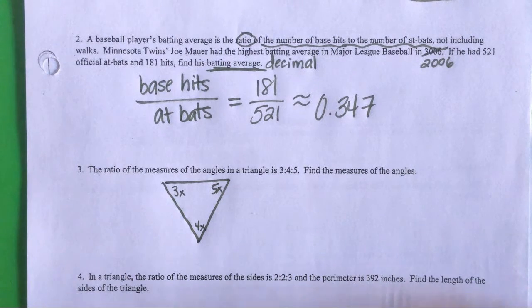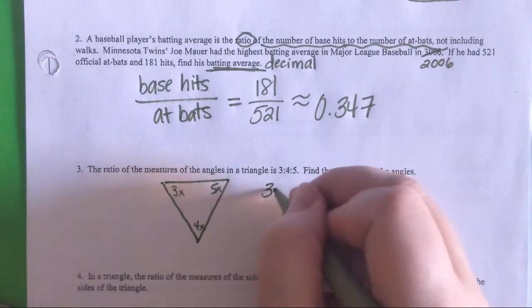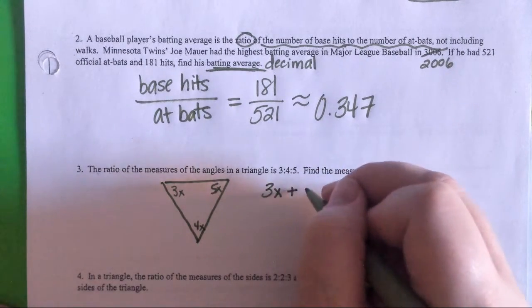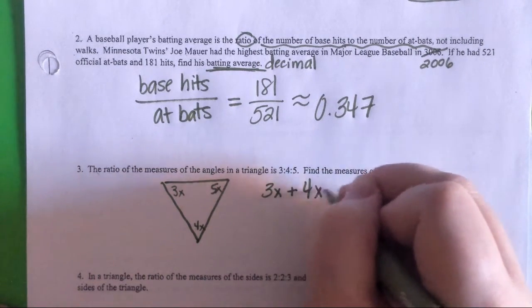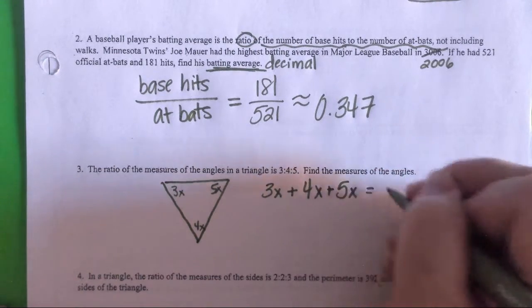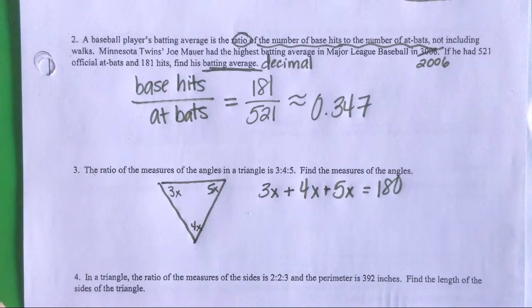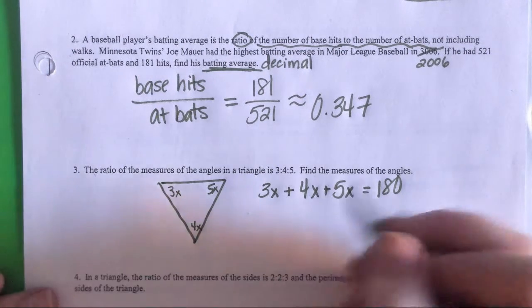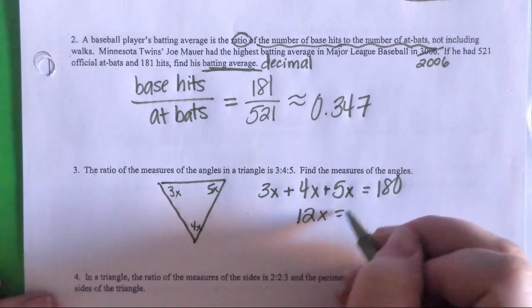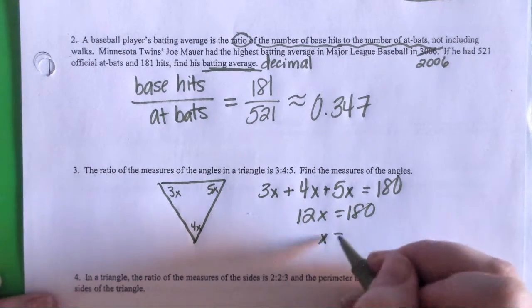So I'm not even... Ayana and Derek were trying to suggest how to use that extended ratio I mentioned at the beginning. I don't even use that. I just set it up like we normally would. 3x plus 4x plus 5x equals 180. Now, I'm sure they could get the answer using their way, but this way just seems the easiest. So 12x equals 180. I don't know what x equals.